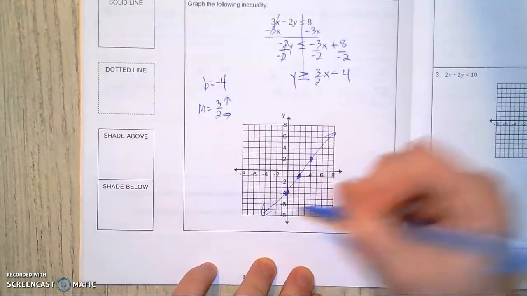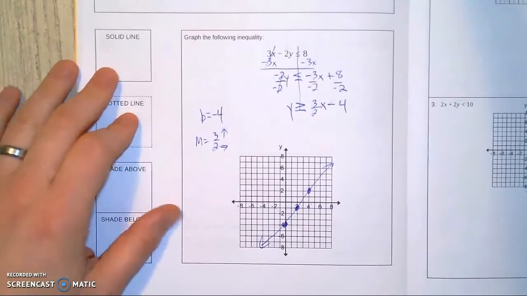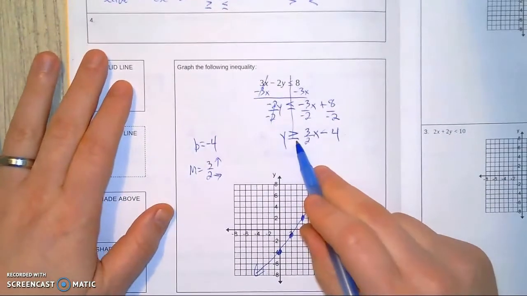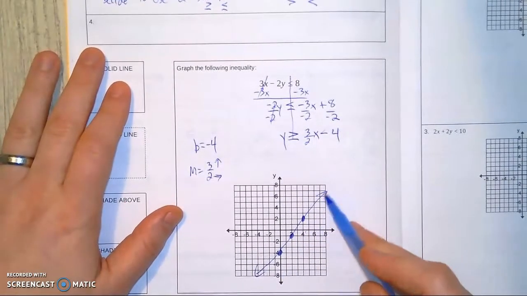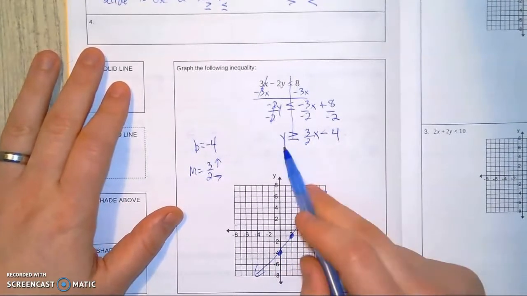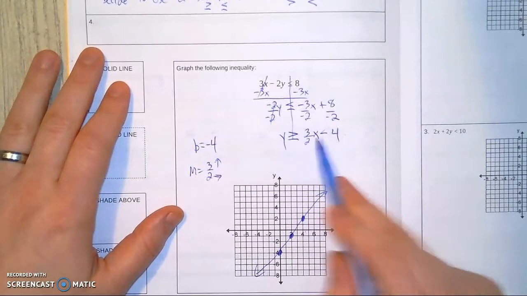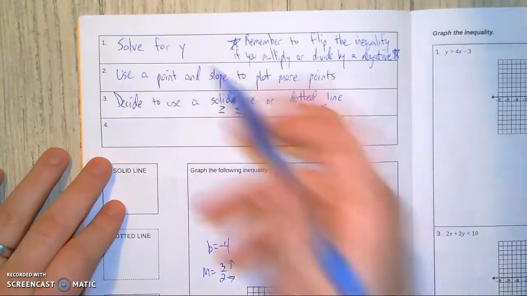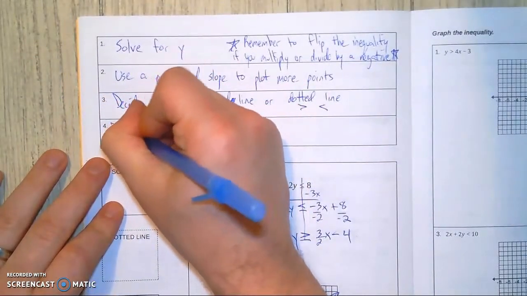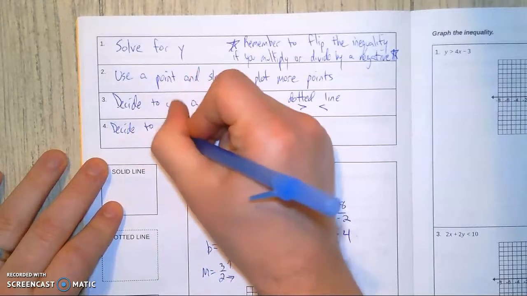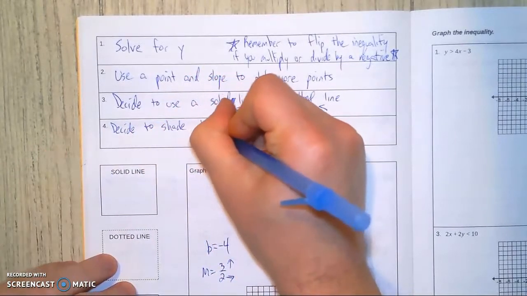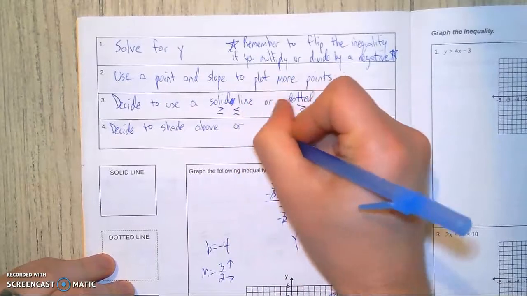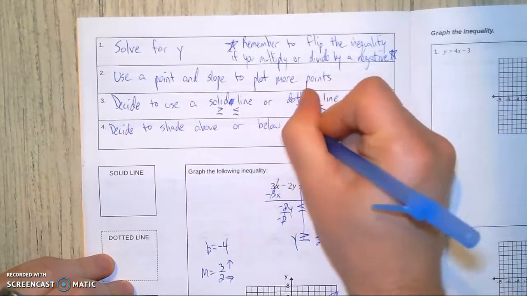Then the last thing that remains in step 4 is, of course, this wasn't just an equal sign, there's also that greater than symbol. So we want not just all the points that are equal to, that are on the line, we want all the points that are greater than this as well. And that means the last thing we do is decide to shade above or below the line.